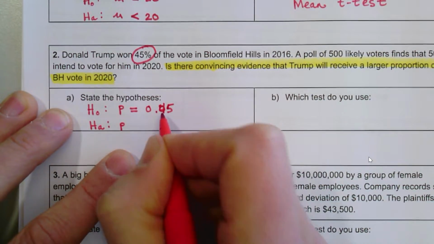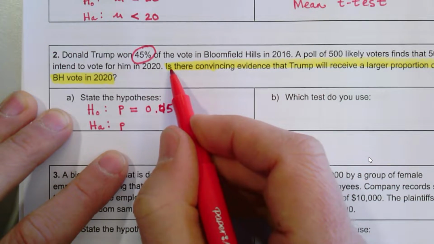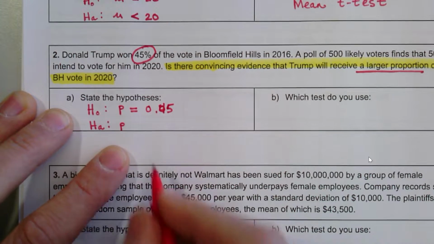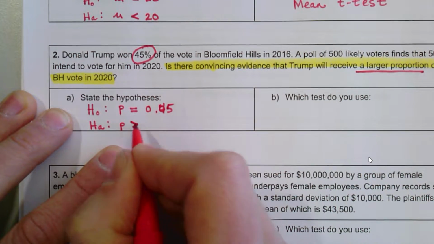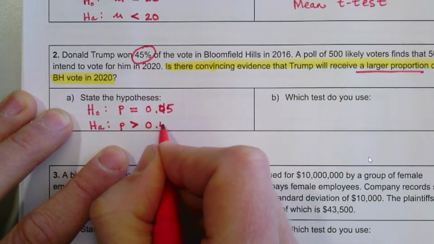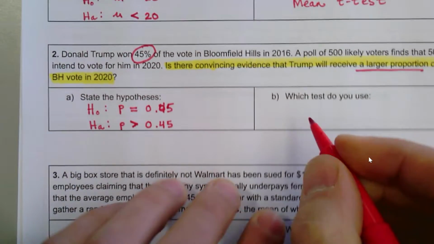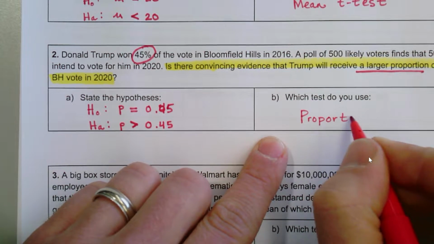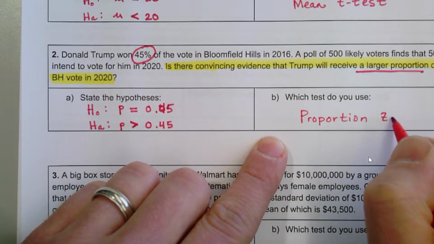That should be a 4. And the question says, is there evidence that a larger proportion will vote for him this time? Larger means P is greater than 0.45. The test we're going to use is going to be the proportion z-test.